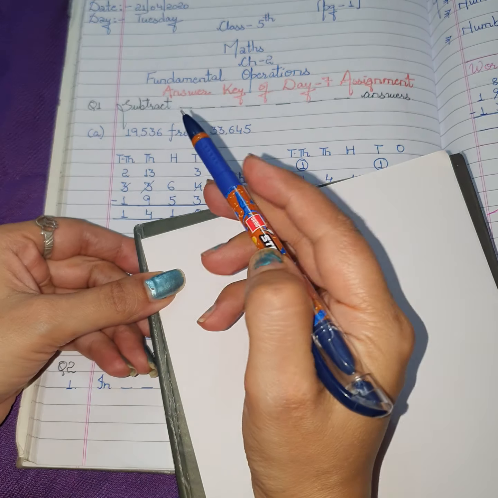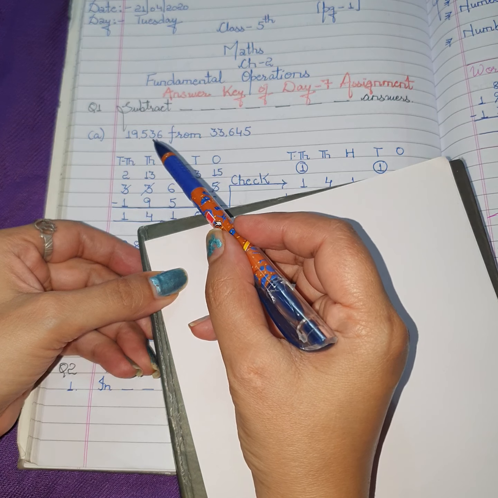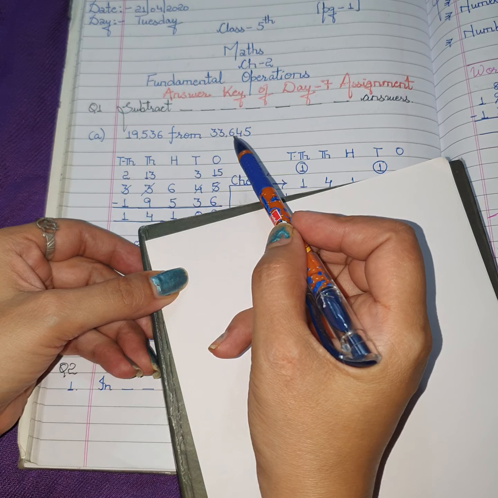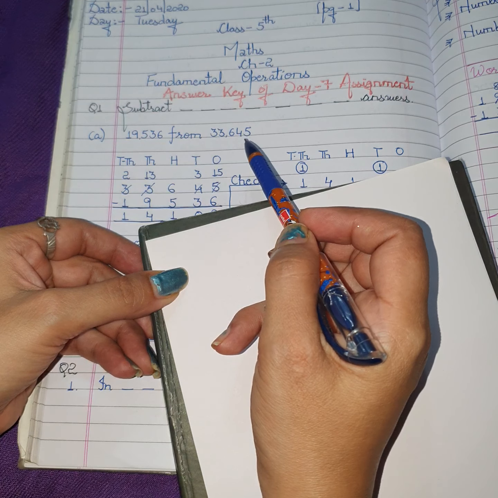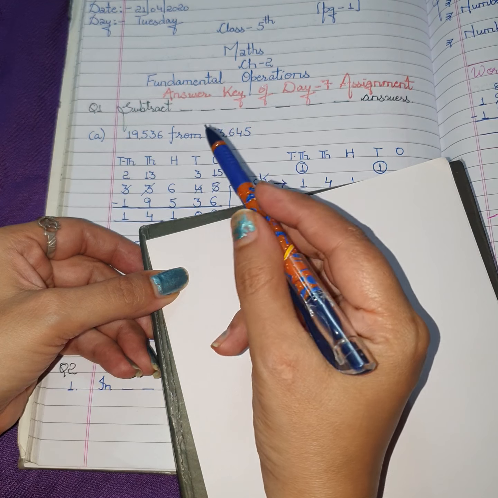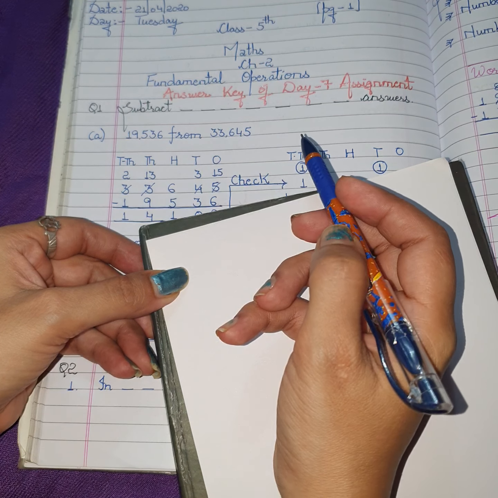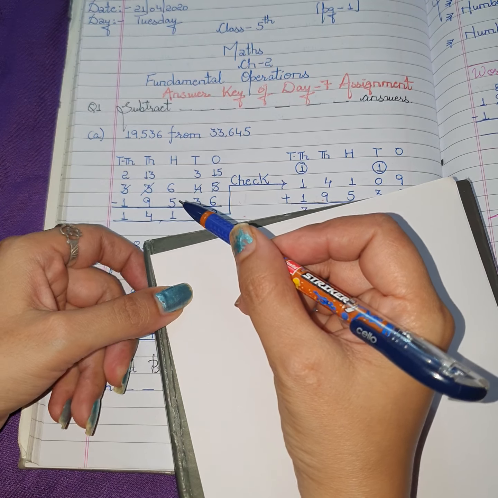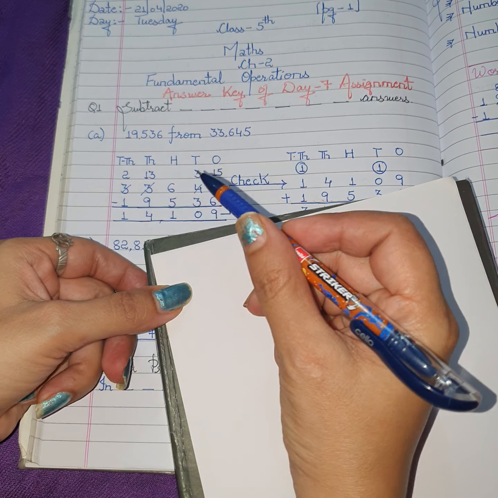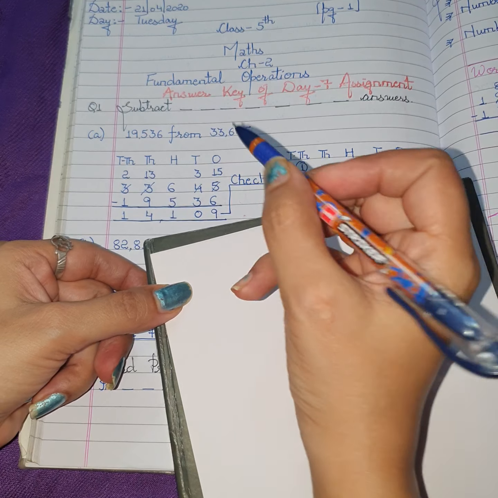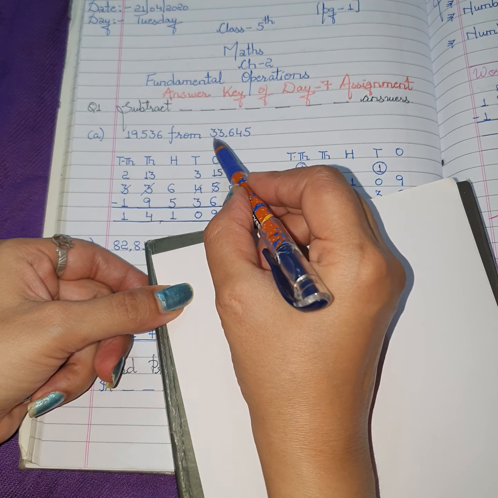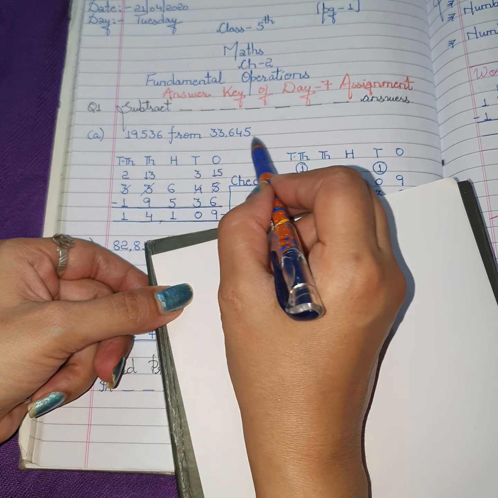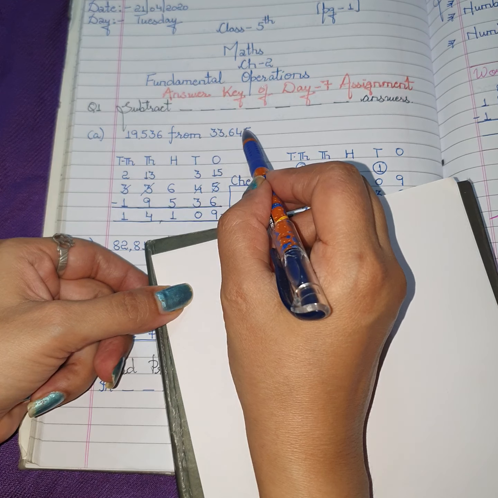Just pay attention. The first part was that you have to subtract 19,536 from 33,645, and I told you that after doing subtraction you have to check your solution also, whether it is correct or not. So you must have done it. Just see that your solution is correct or not. For subtracting, we will write the minuend first and then the subtrahend. So this minuend will come at the top.